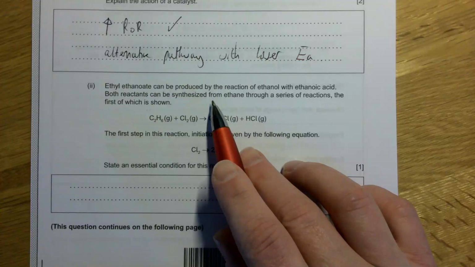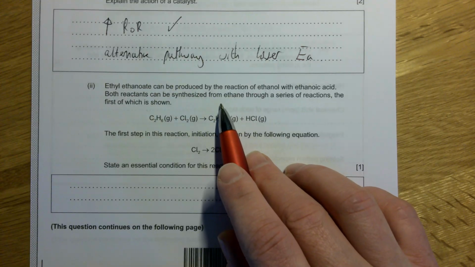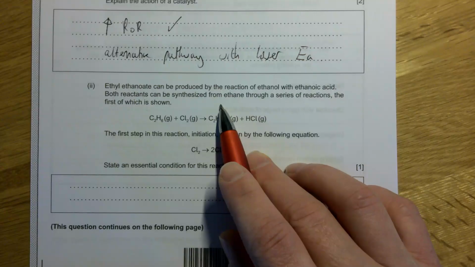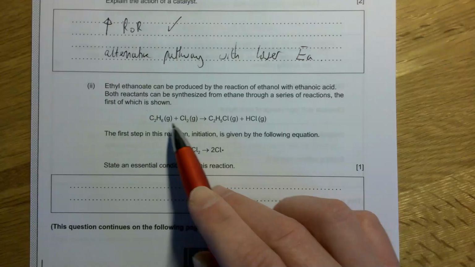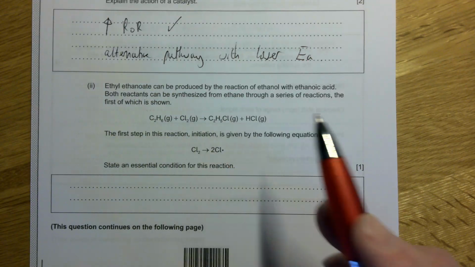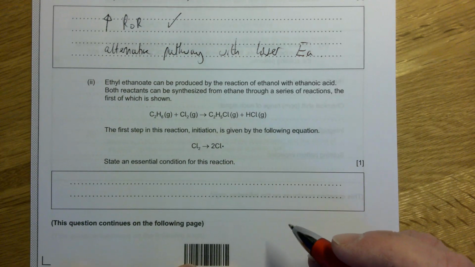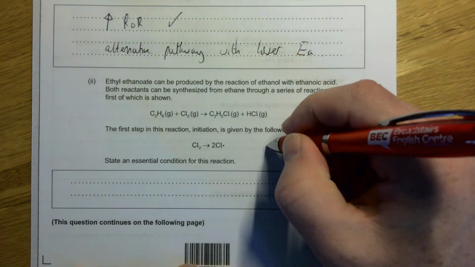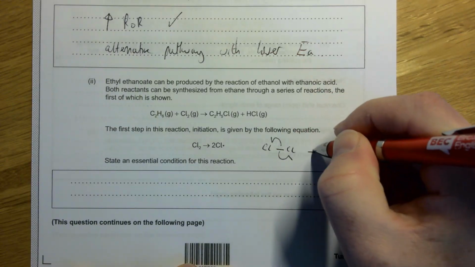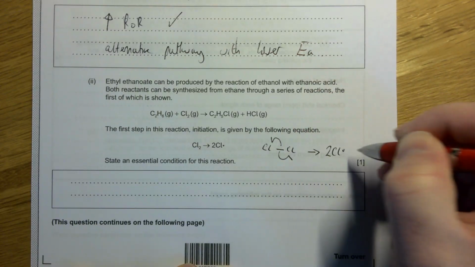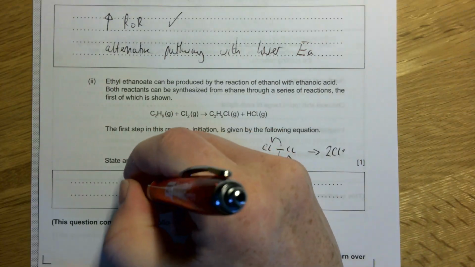Both reactants can be synthesized from ethane through a series of reactions. It's not something you probably do in reality, but it suggests here that you can do that by turning the ethane into chloroethane. And the first step is given. We all know that we can write that out. We're very good at this now, aren't we, as a group? Like so, to give you those, but the condition you need there, of course, is UV light.